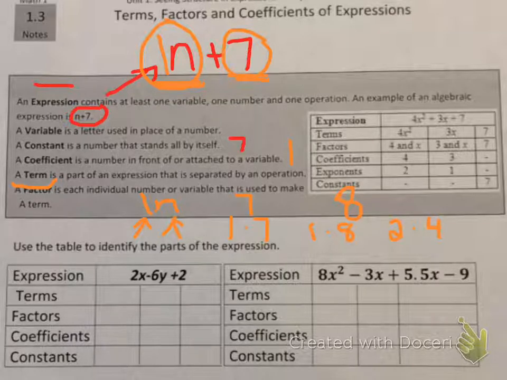All right, so down here on the bottom of this now it says use the table to identify the parts of each expression. The first thing I want to do when I'm looking at my expression is make sure that my expression is in simplest terms, or there's nothing that can be combined together. So 2x minus 6y and positive 2. They can't be combined together. They're not like terms. The first one has an x on it. The second one has a y on it. So they're not like terms. And the third one just happens to be a constant number.